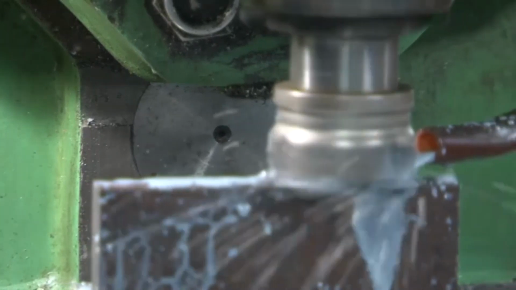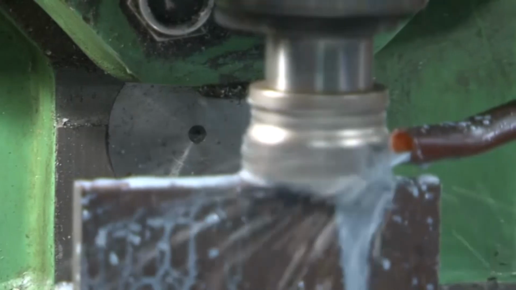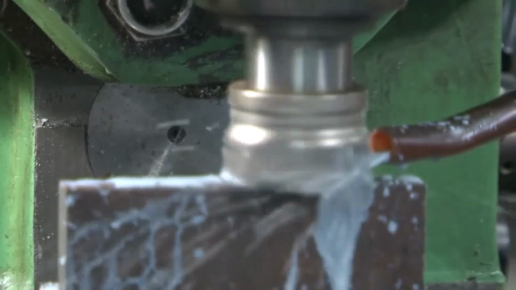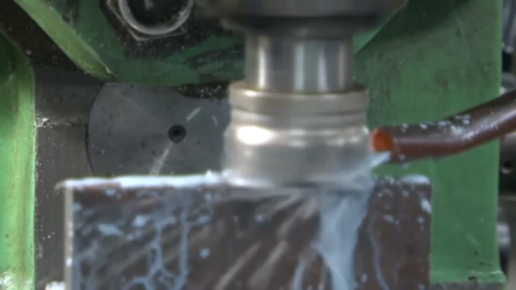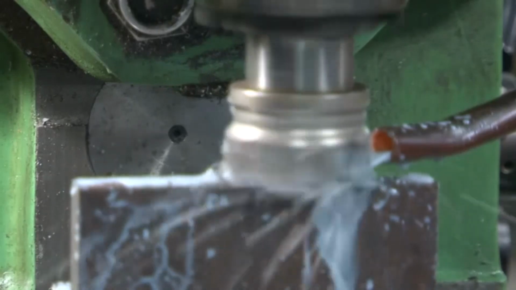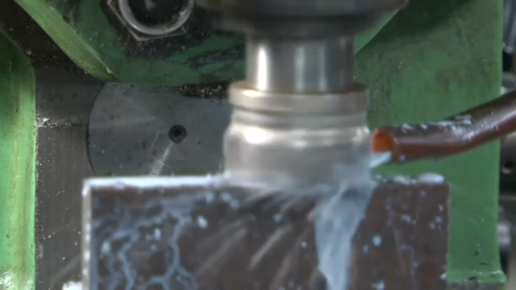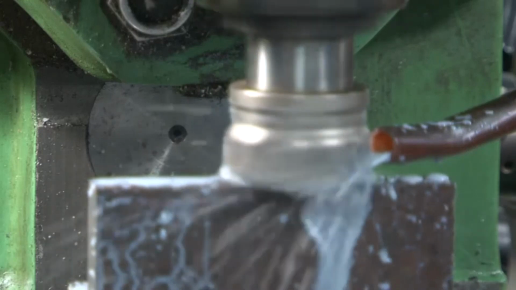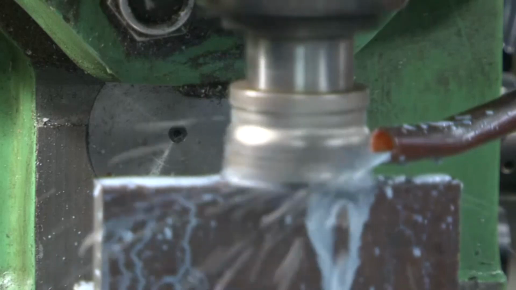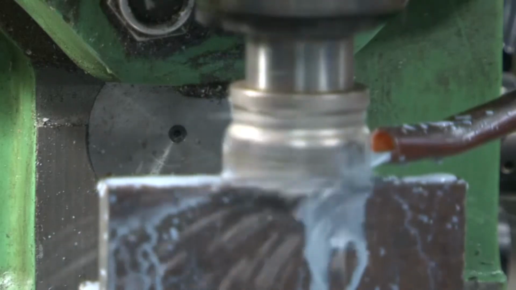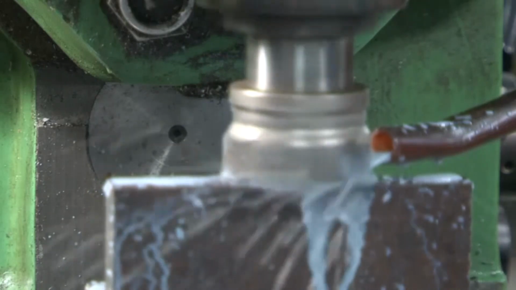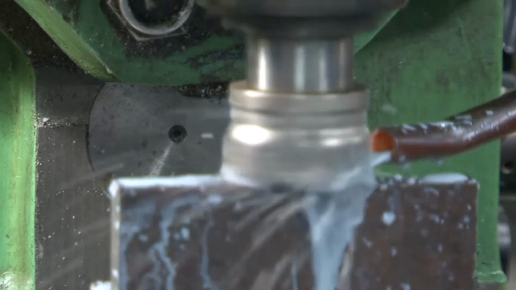And let me remind you that the feed per tooth, that is the F, is given by Vf, the feed velocity of the table, divided by the number of rotations of the milling cutter N, and Z, the number of teeth in the milling cutter: Vf divided by N into Z. This defines the feed per tooth.